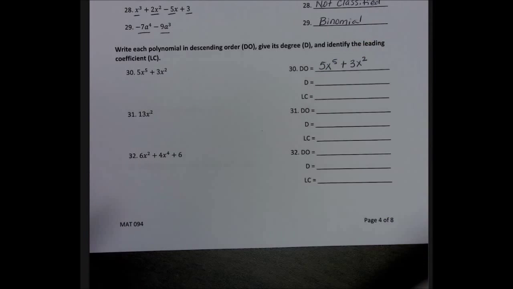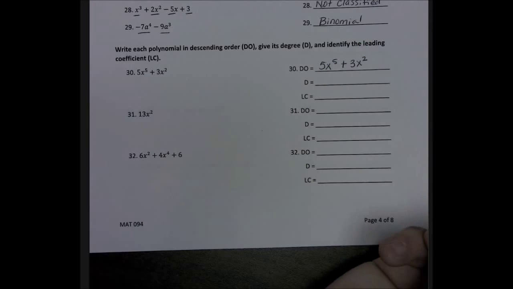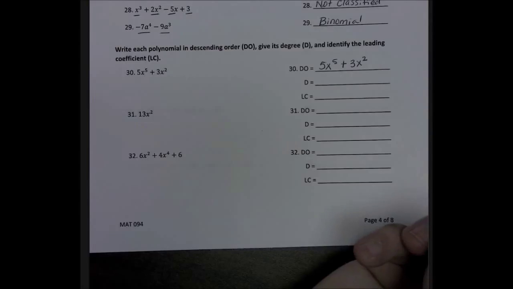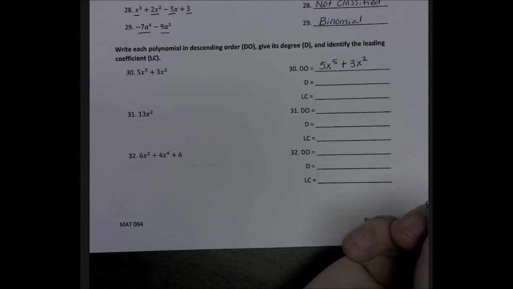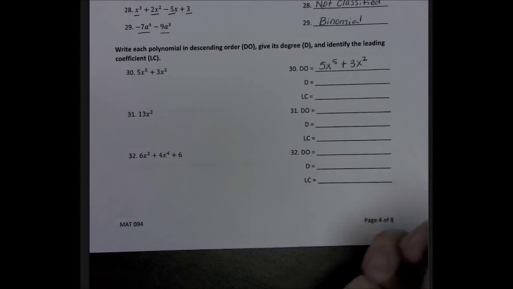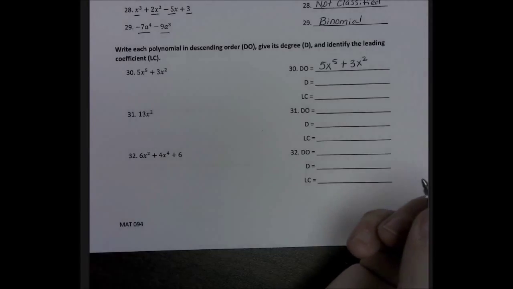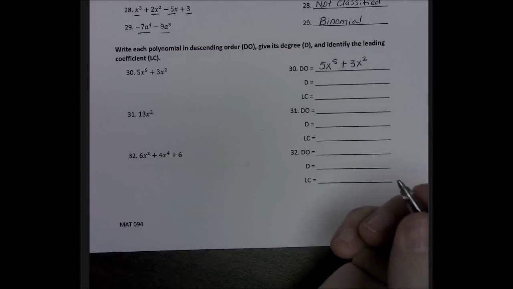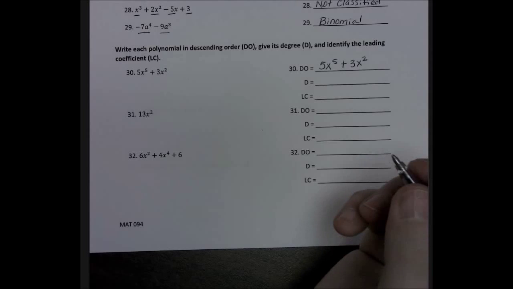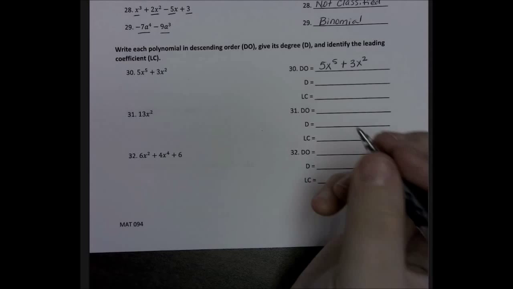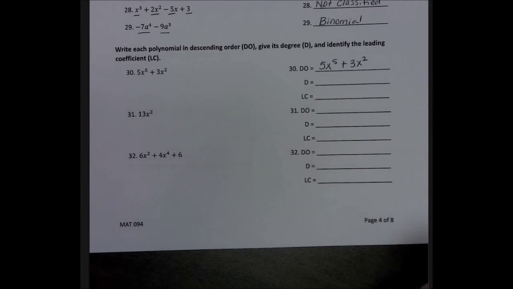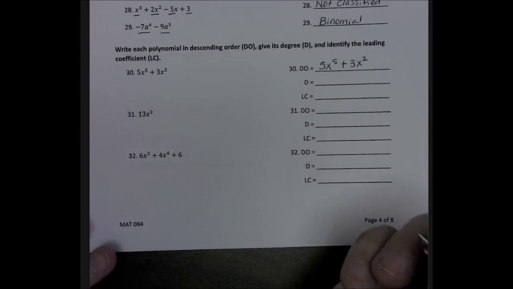Please notice that when they ask you to write the polynomial in descending order, they are asking you to actually write the polynomial. They just want you to rearrange the terms so they're in the correct order. They are not asking you to list. Some people like to separate these terms with commas. That is not correct. By separating them with commas, you're just listing them in order. But they want you to actually write the polynomial, so there should be no commas here.